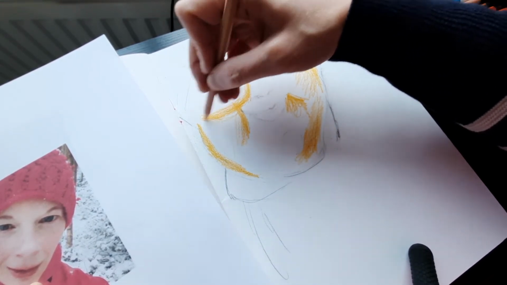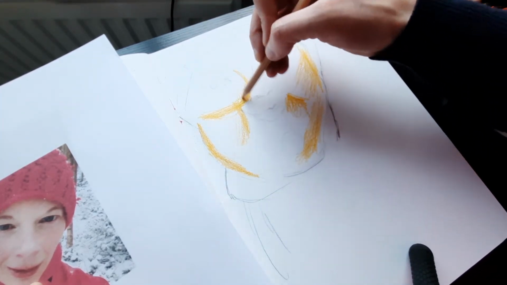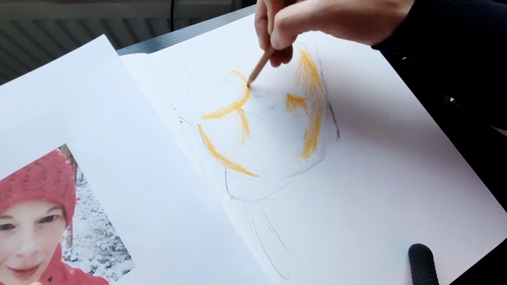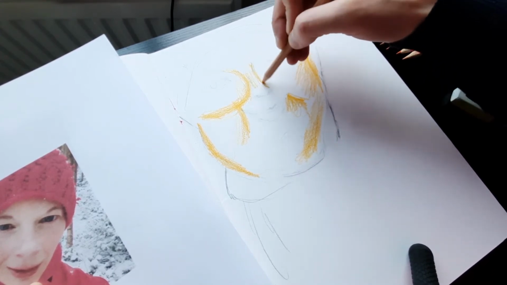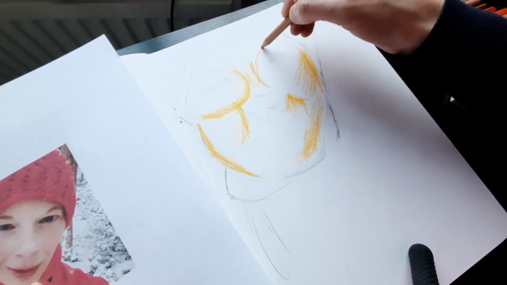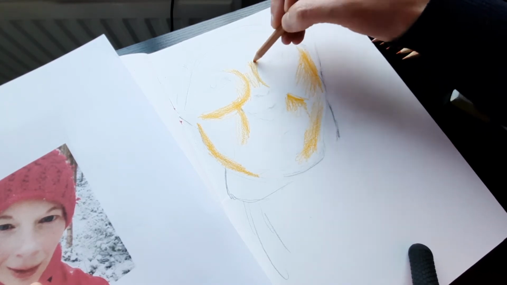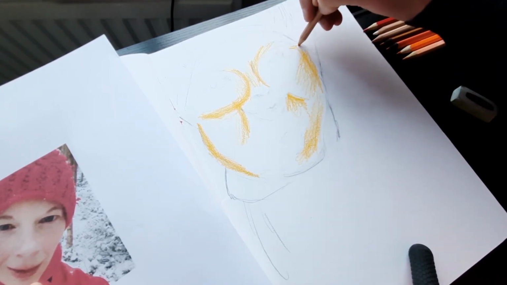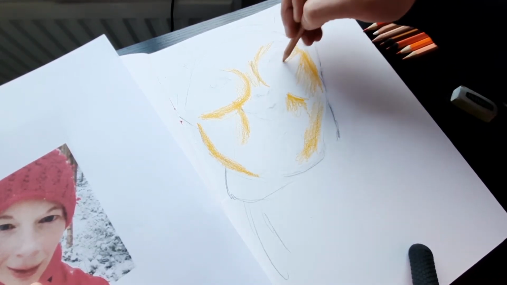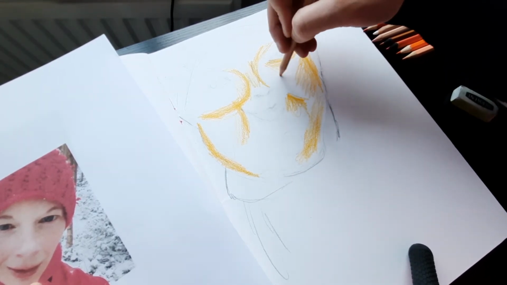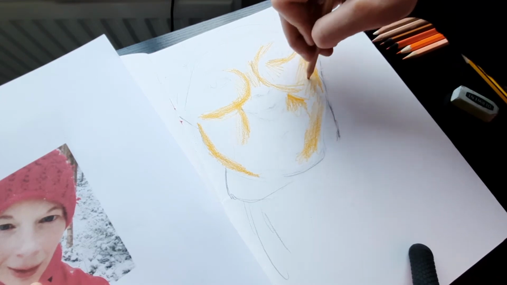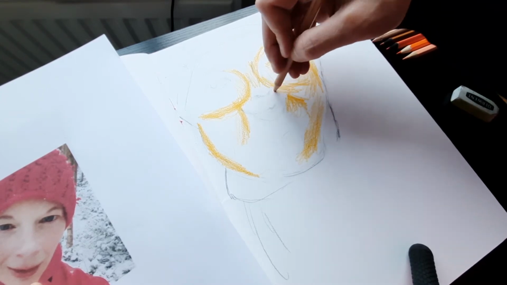This is a similar style to Fernando Botero, because you're exaggerating your facial features. Make yourself look silly if you want. Okay, so all I'm doing here is just moving around, trying to get in the shadows, in the style of his artwork.